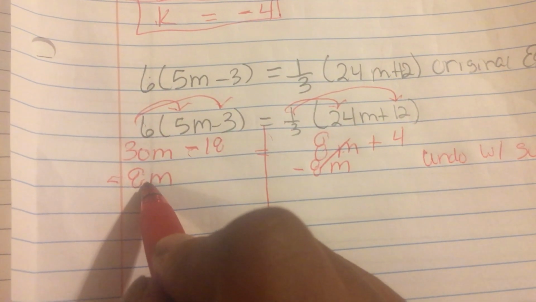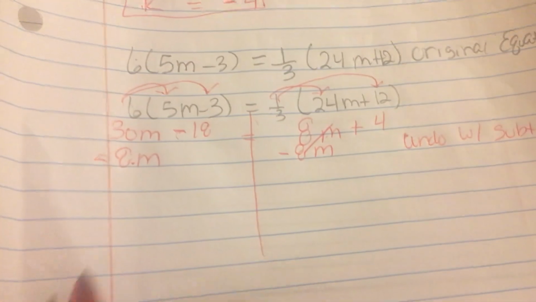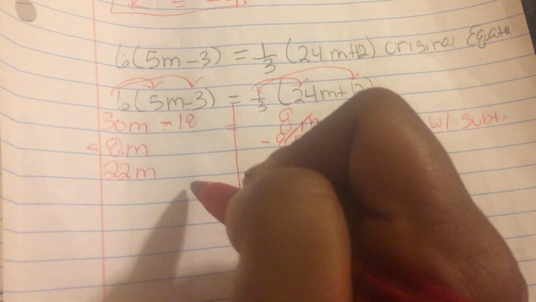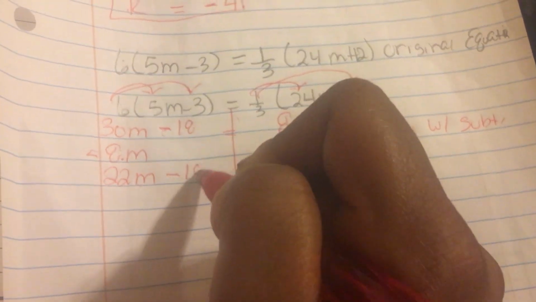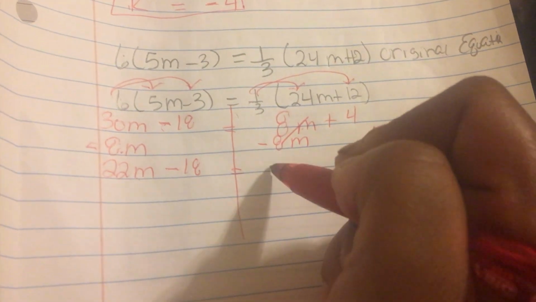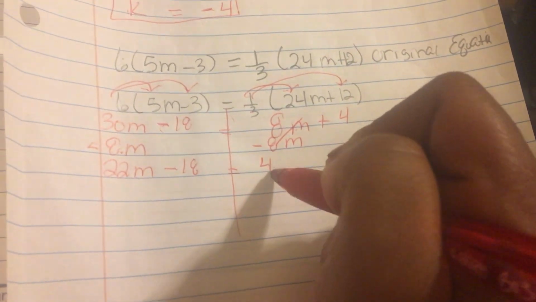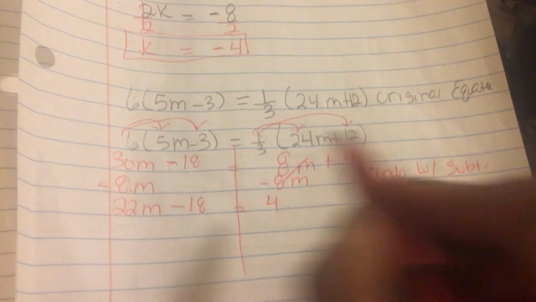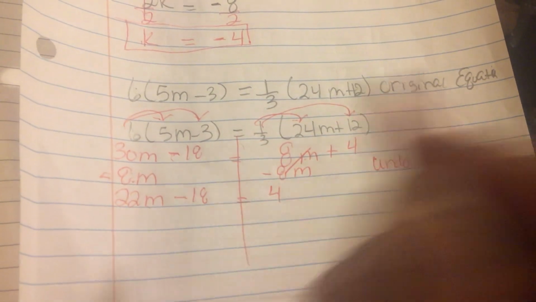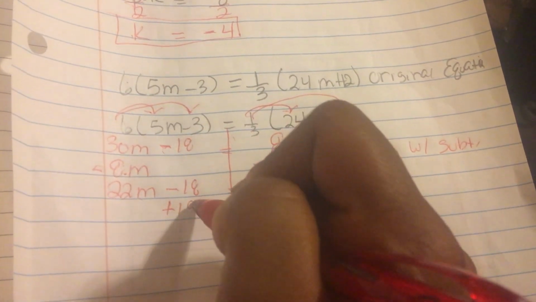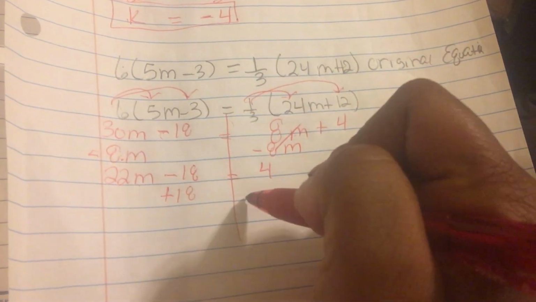You always use your calculator, and that's going to give us 22m minus 18. Okay, and what's left over here now is our constant 4. A constant is a number that does not have a variable. So let's move the constant 18 to the right side. We're going to undo that with addition. So we're going to add 18 to both sides.